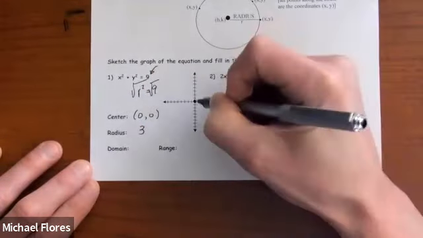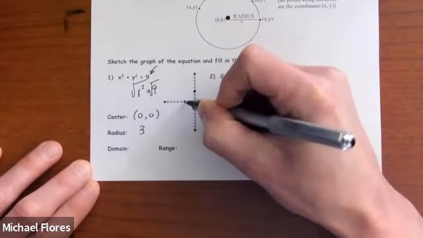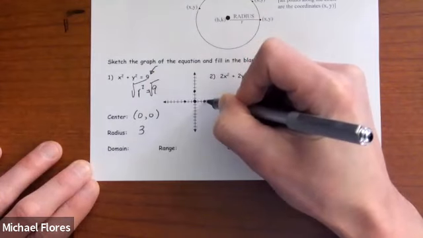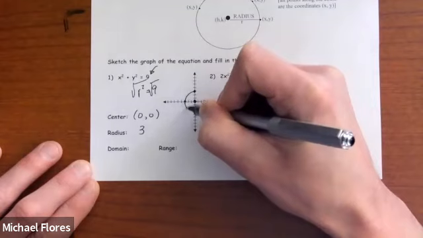So what that means is from the center, we're going to go up 3, put a dot, left 3, dot, right 3, dot, down 3, dot, and then draw a circle.